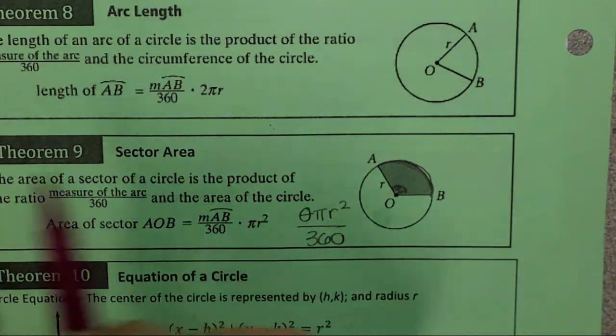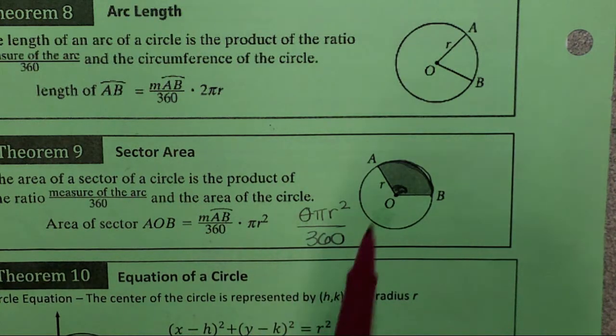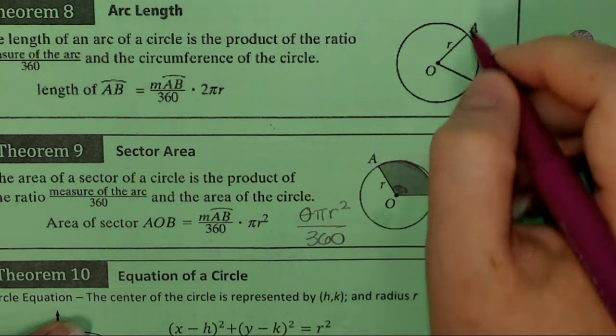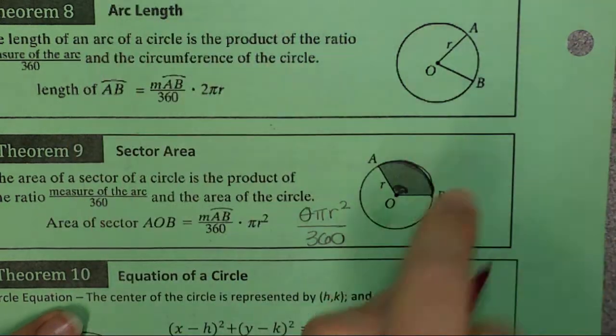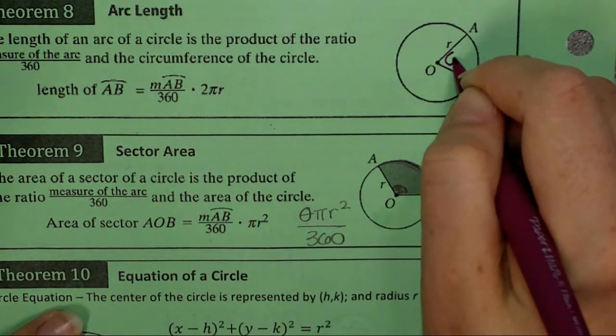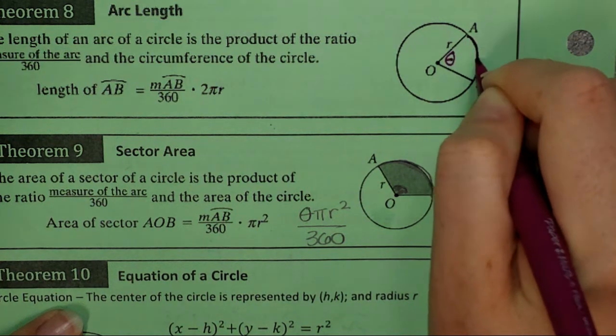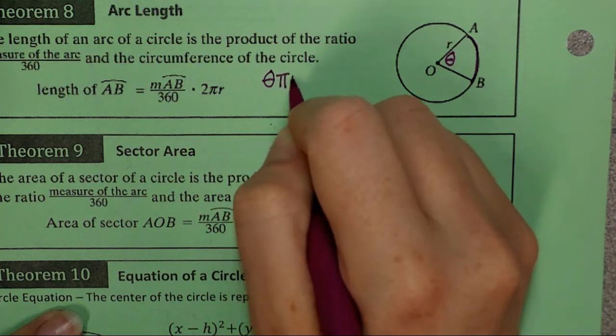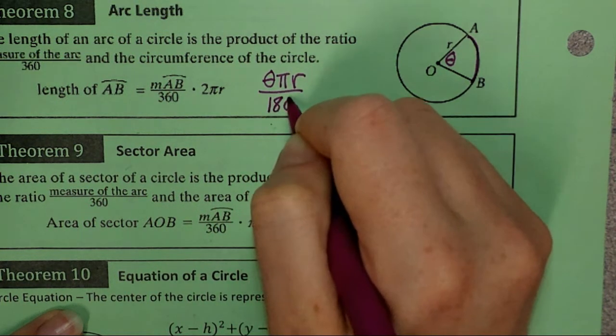Now, again, I prefer this formula. I just think it looks nicer, but it's the same thing. If I wanted to put my theta formula for arc length, theta just represents this angle, which is the same as this arc. So all it is, theta pi r over 180.